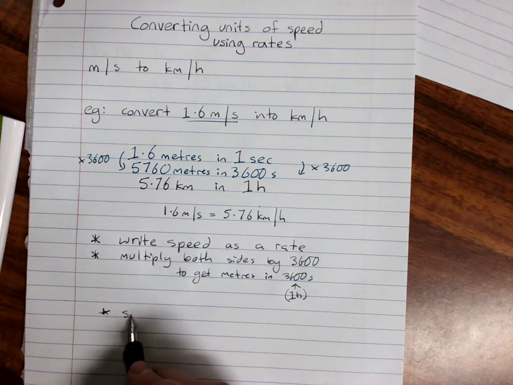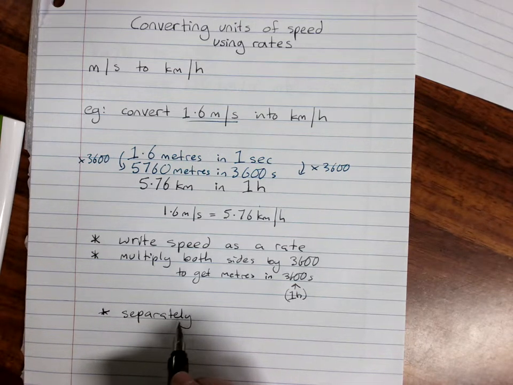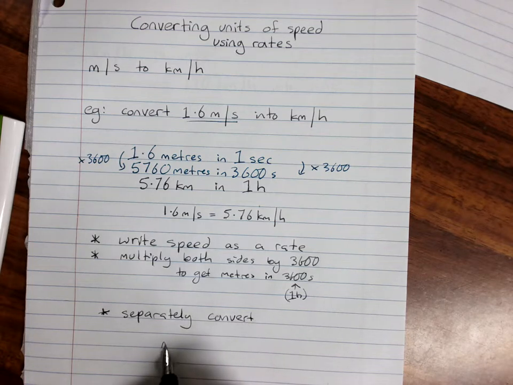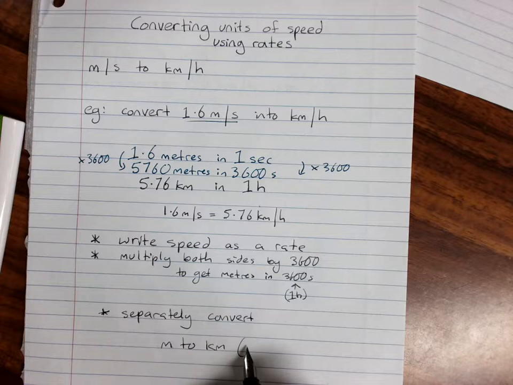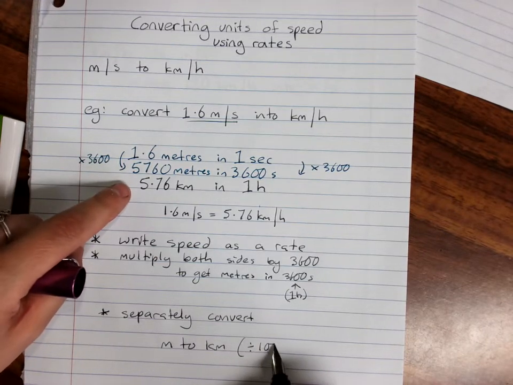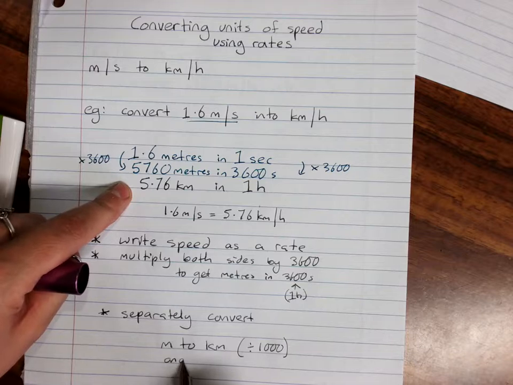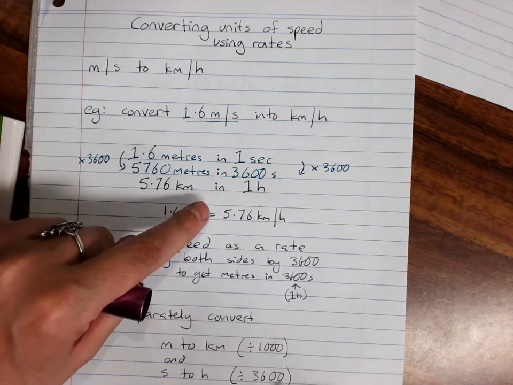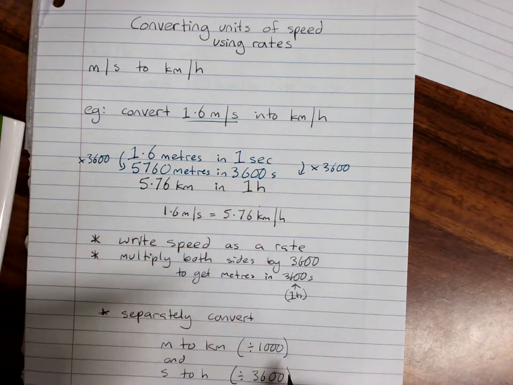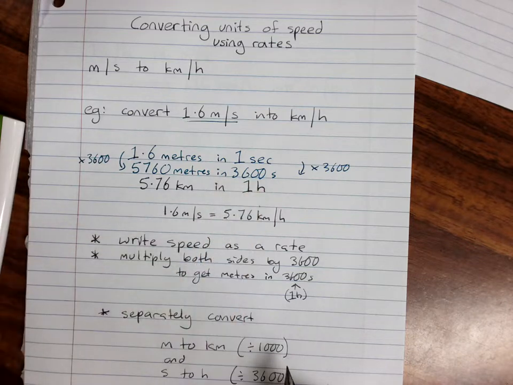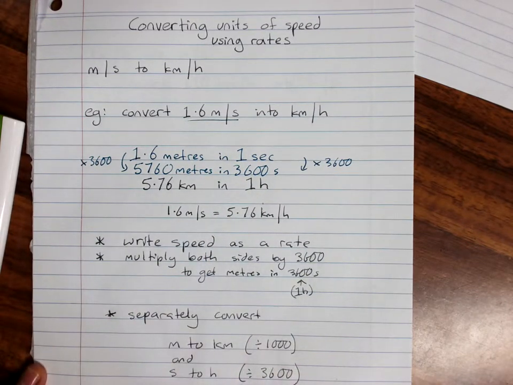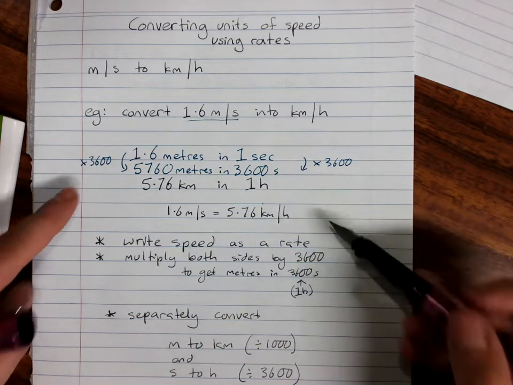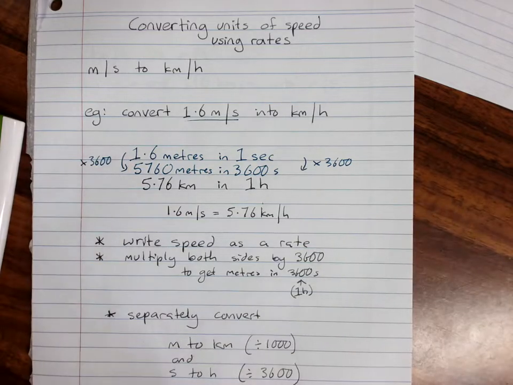And then separately convert meters to kilometers, which is divide your meters by 1,000 to get kilometers, and seconds to hours, which is divide by 3,600, although you know that's 1 hour, so you can just do that. And that will get our answer. Oh, and then we write our answer. So it needs a bit of practice, but if you've got this reminder in front of you, you should be okay.